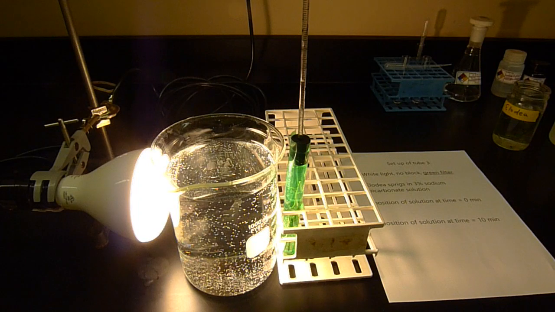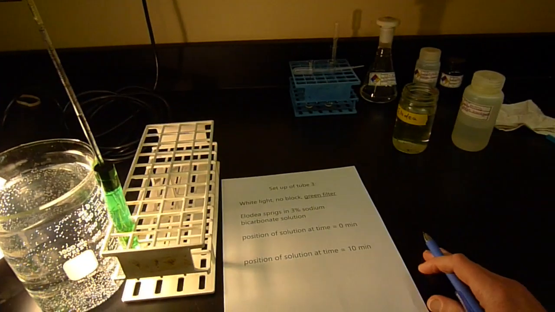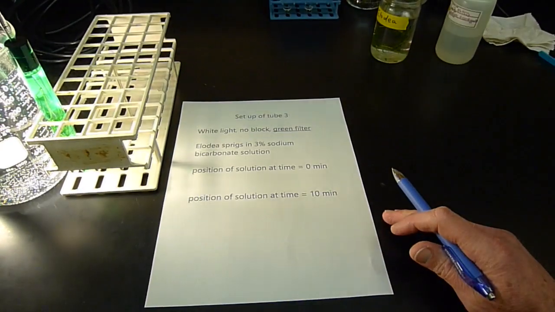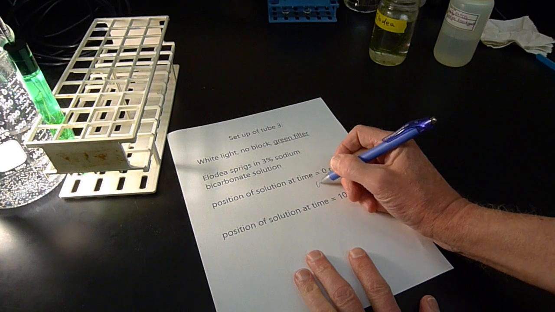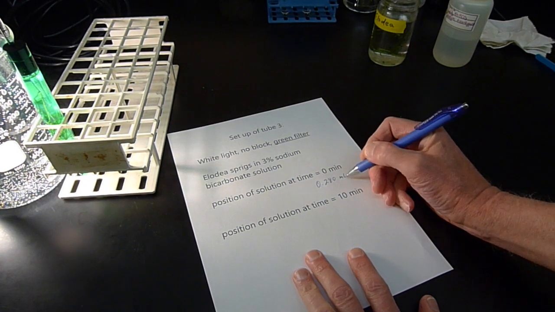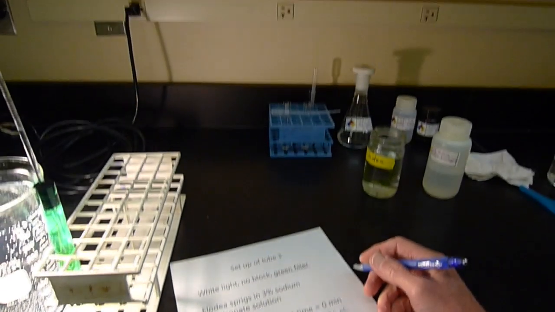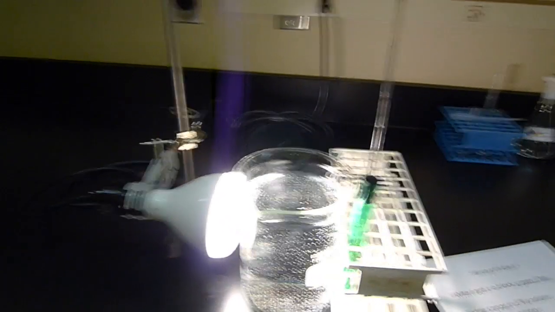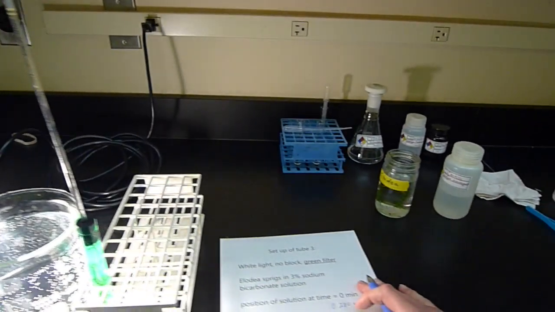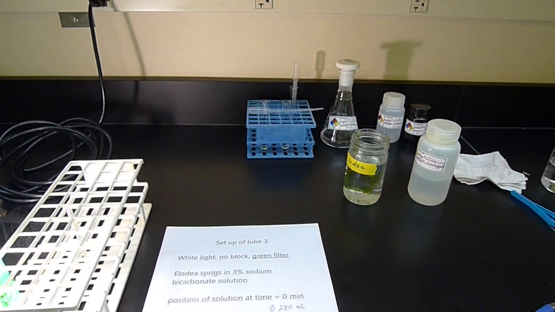So I'm going to record this as the initial position of 0.280 volts. It's sitting right on one of those division lines. So that's why I'm using it now. And it will probably go up a little bit, but we'll see in 10 minutes. Start a timer, be back in 10 minutes.